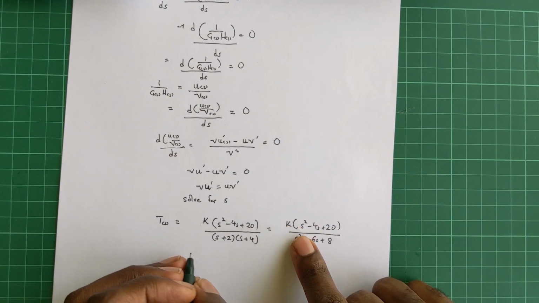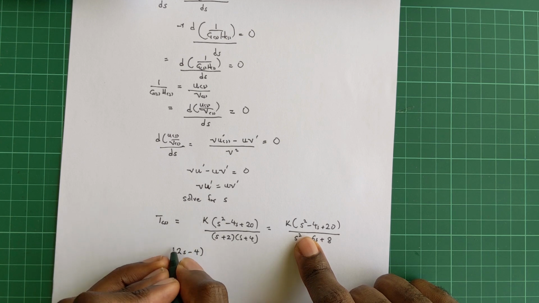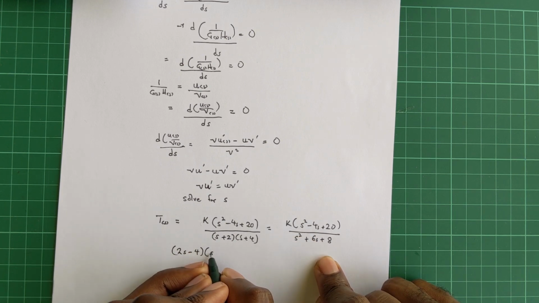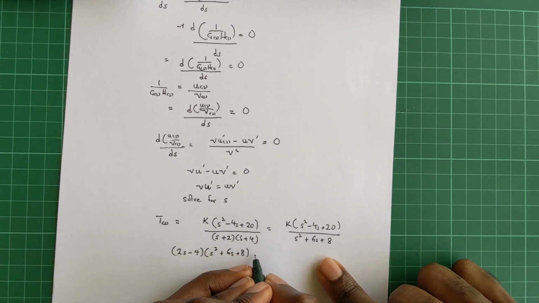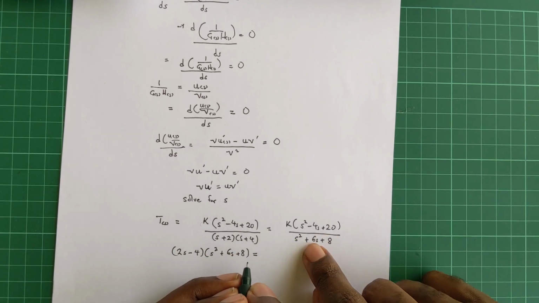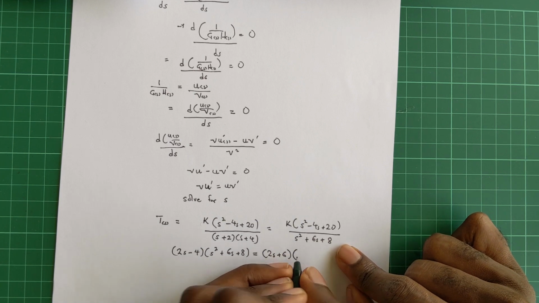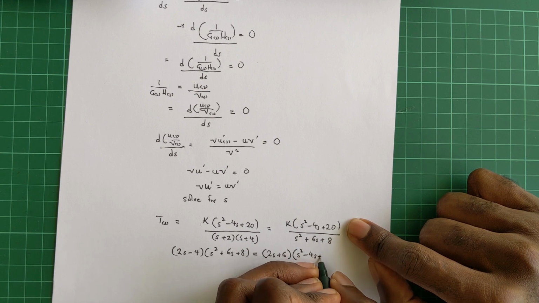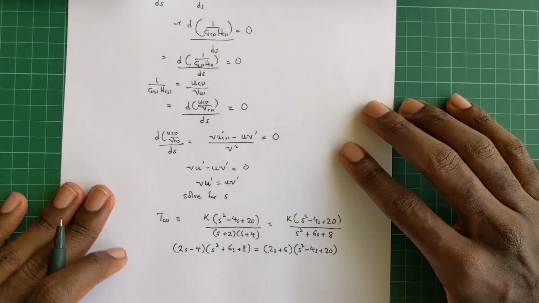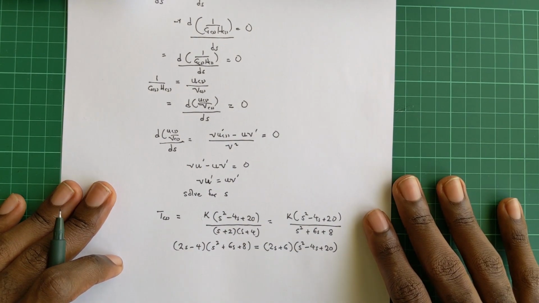So let's start with that. Derivative of the numerator is 2s minus 4, and we multiply that by the denominator, s squared plus 6s plus 8, and you equate that to the derivative of the denominator, which is 2s plus 6, and you multiply that by the numerator, s squared minus 4s plus 20. So basically you have that equation that you just expand out and you have an easy time.